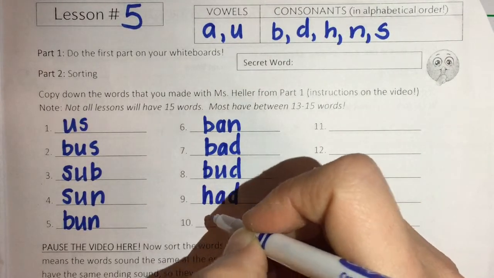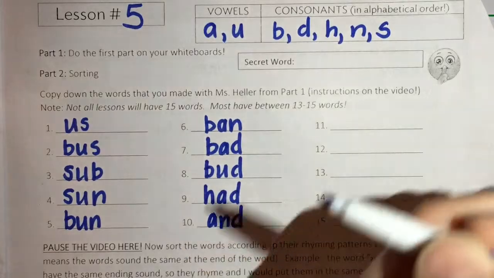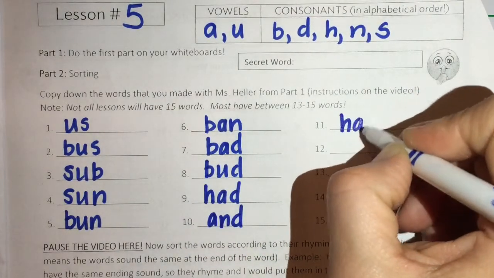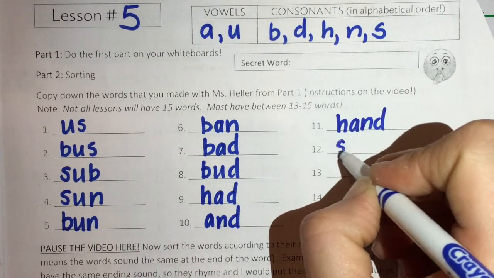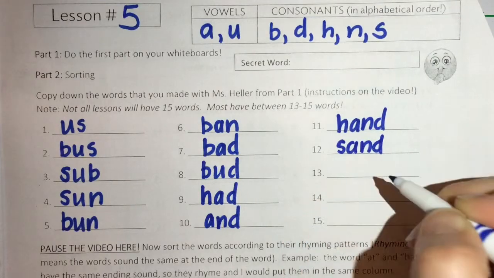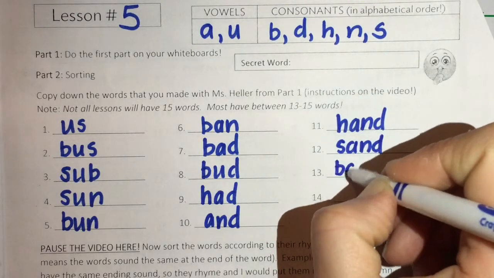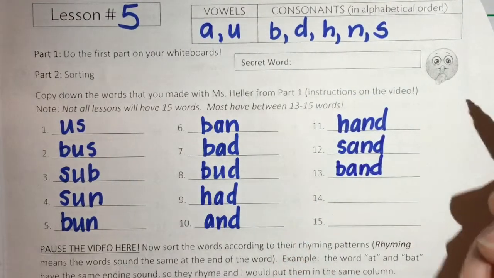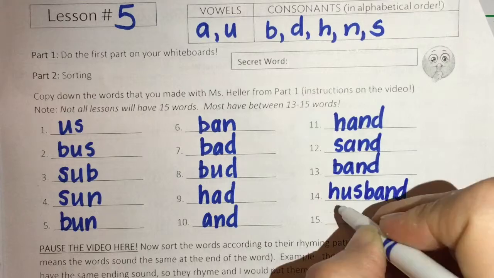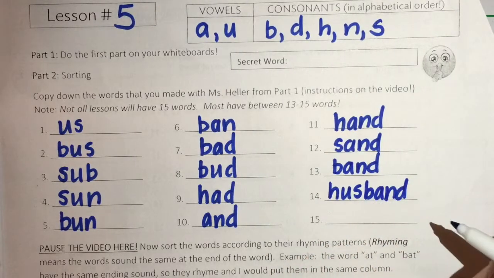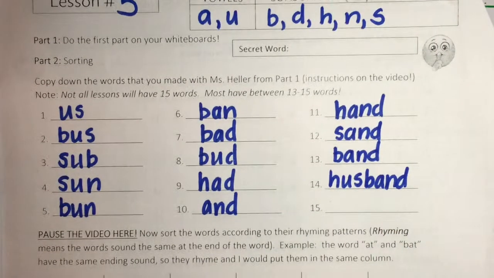For number 10, the word was and. A-N-D, and. Number 11, the word was hand. H-A-N-D, hand. Then we have the word sand, S-A-N-D. Number 13 is band, B-A-N-D, band. And finally, our secret word was husband, H-U-S-B-A-N-D. Okay, those are all the words that we had in part 1. Notice there are only 14 of them.